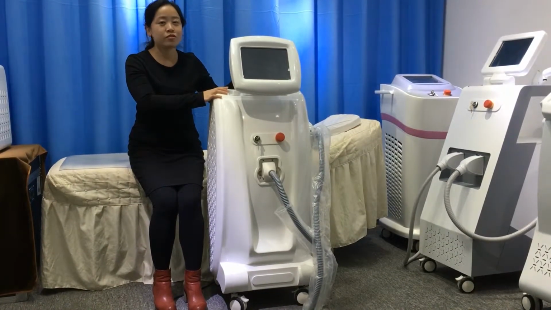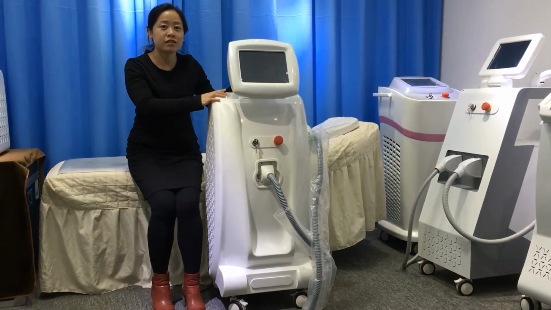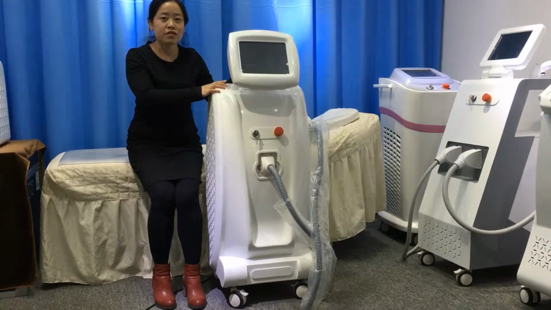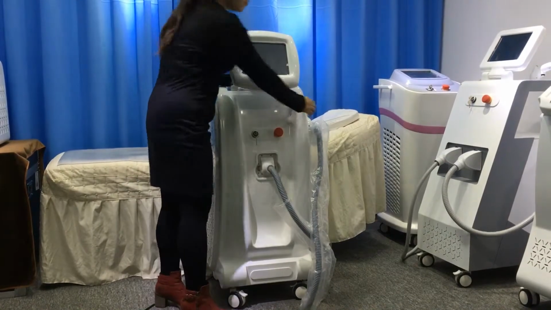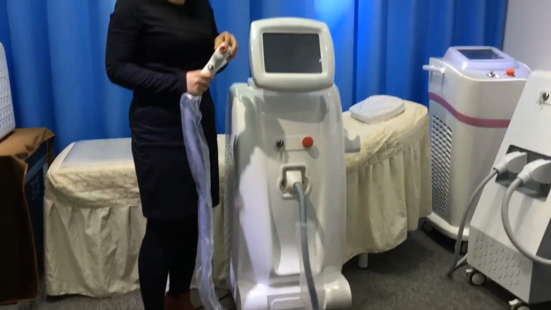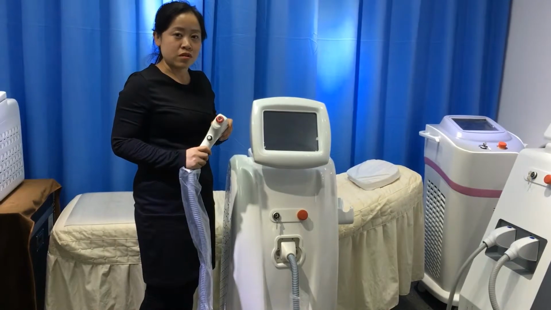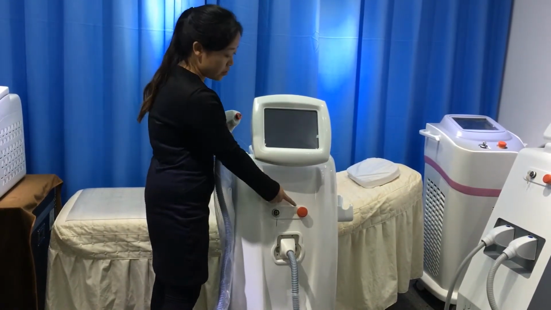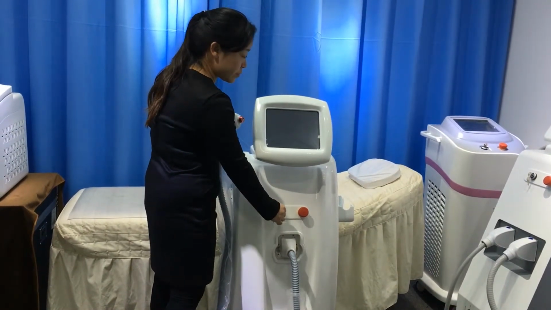Now I introduce to you this laser hair removal machine with multiple wavelengths: 808 nanometer, 755 nanometer, and 1064 nanometer. Firstly, we see this handle with a red spot is 755 nanometer. On the machine, you can see here the key and here the emergency switch, and now we turn on the machine.